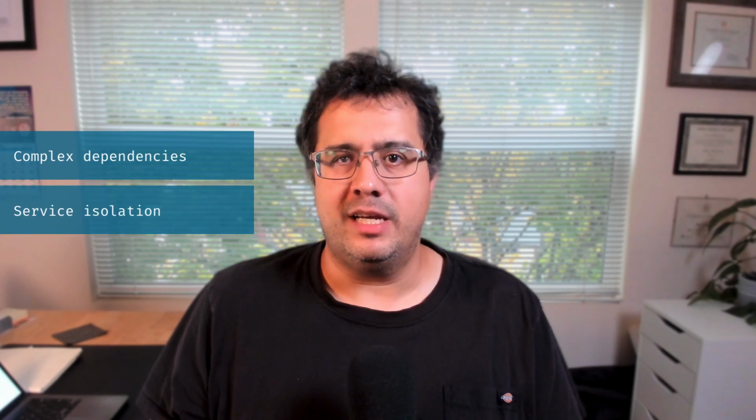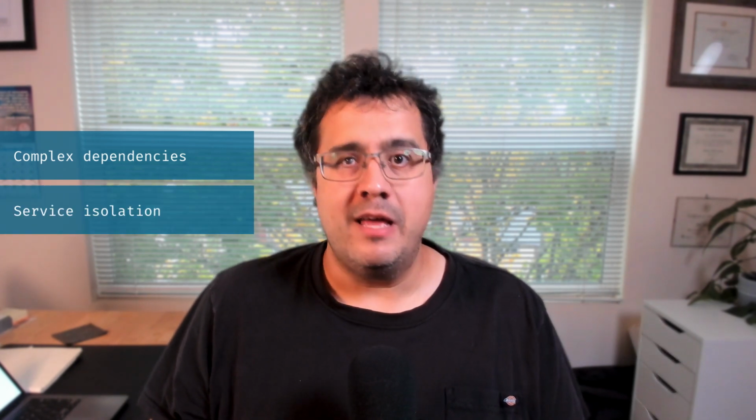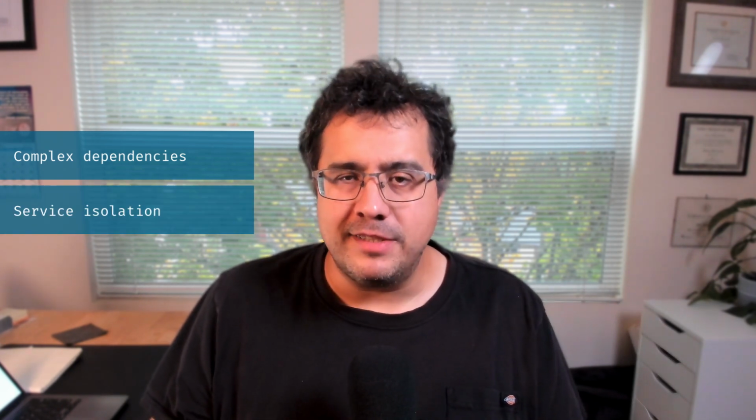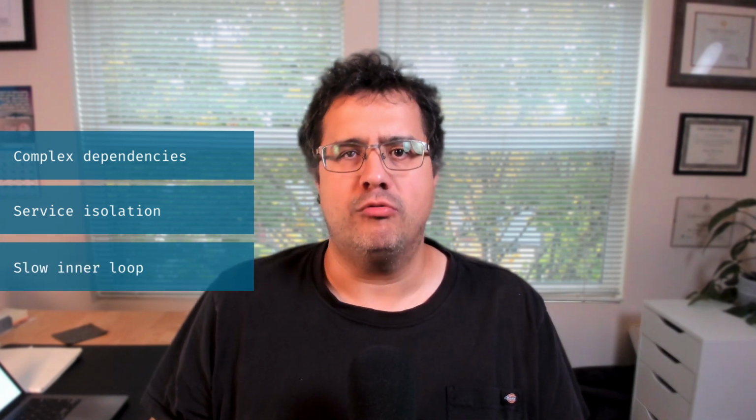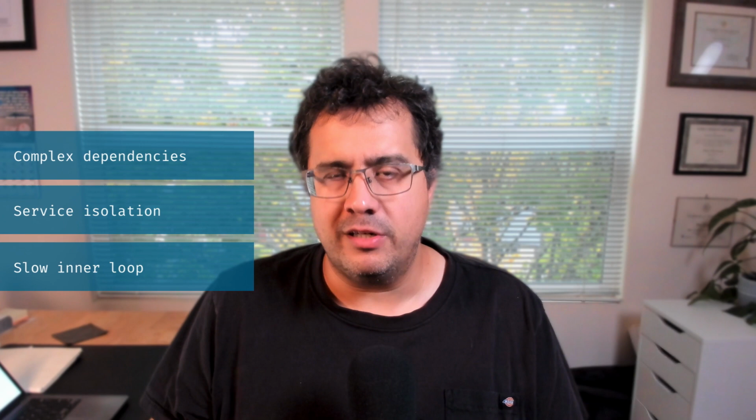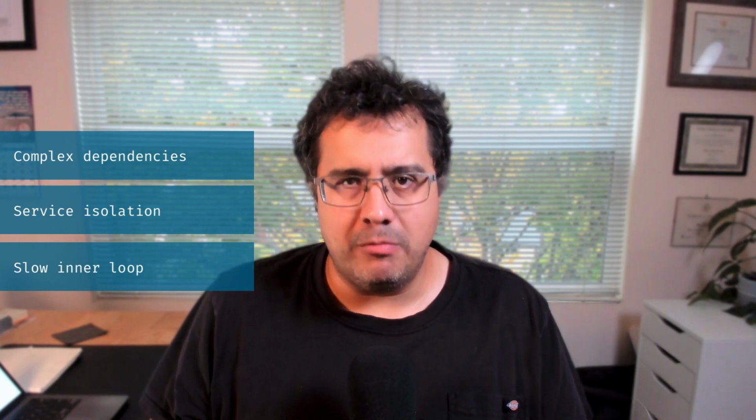To wrap it up, the challenges of microservices development in Kubernetes are real. The complexities of dependencies, ensuring your changes don't negatively impact other services, and the time-consuming process of building, deploying, and redeploying your service to a cluster, all those can slow everyone down. Now, tools like Signadot provide an alternative approach which makes your inner loop, your development workflow, much smoother, faster, and more efficient.